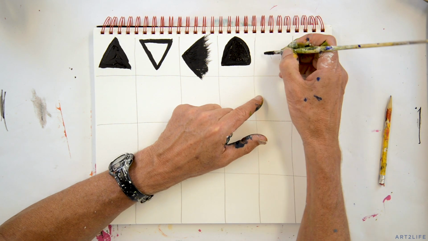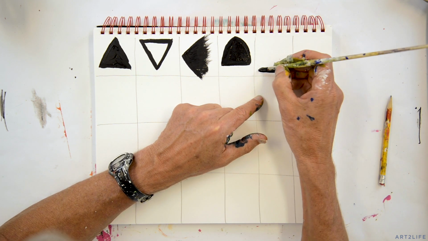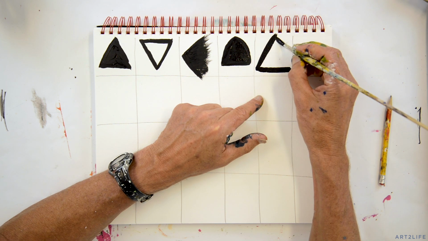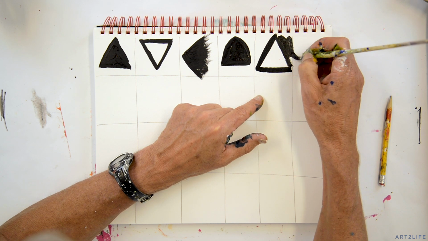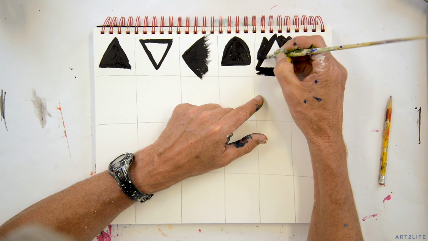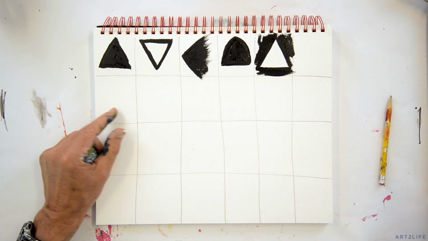Now I can do this in this square. And now I've got another. All these are so different.